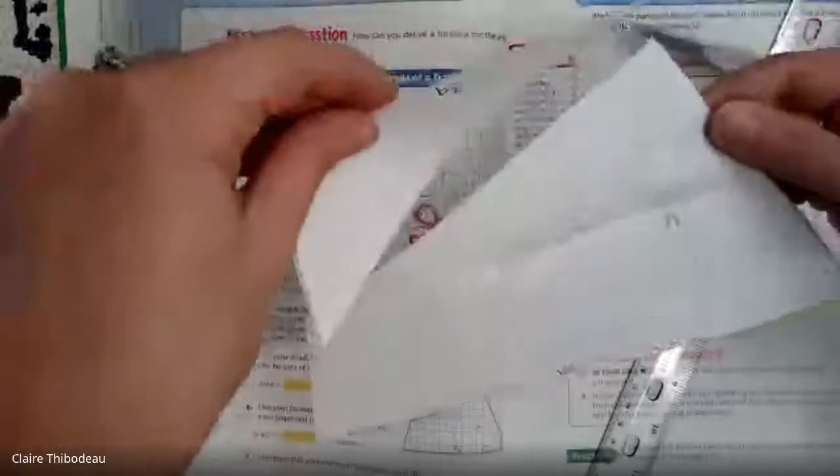This is a quadrilateral, meaning it has 4 sides, but it's not a triangle, it's not a parallelogram. So what could I do to make it a shape that I know? So play around with the 2 pieces of paper. How could you combine these to make either a triangle or a parallelogram?